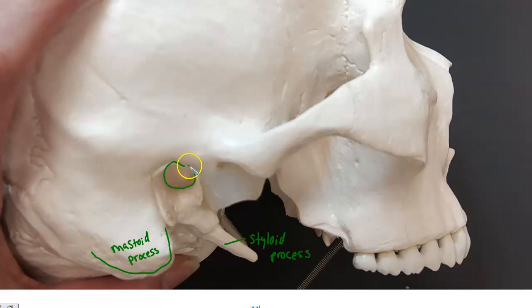So right there is your ear canal, so that is our external auditory or acoustic, whichever you prefer, meatus. Alright, so we have our styloid process, our mastoid process, and our external, because it's the one on the outside. We'll look at the internal auditory meatus in a little bit.